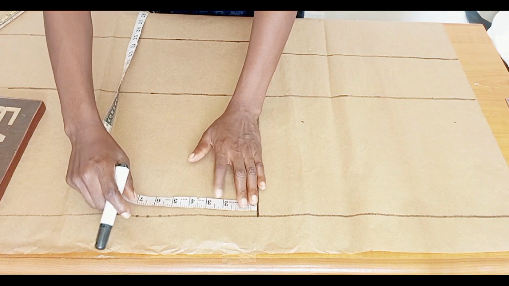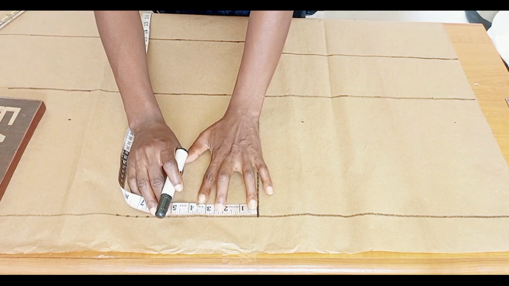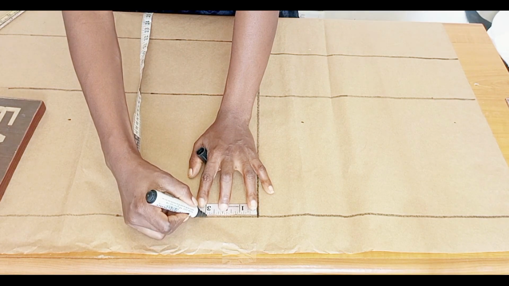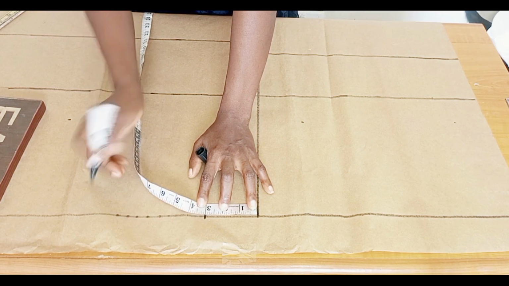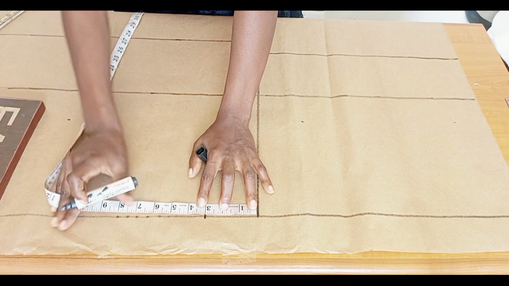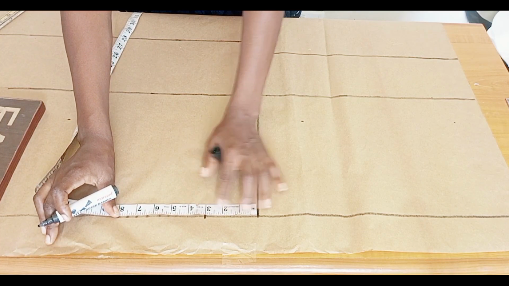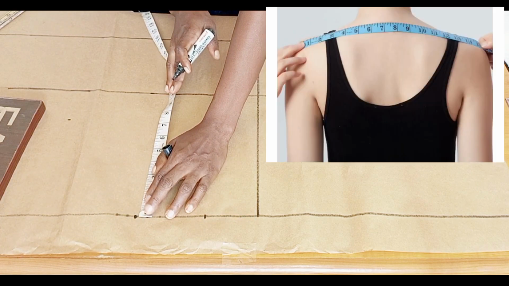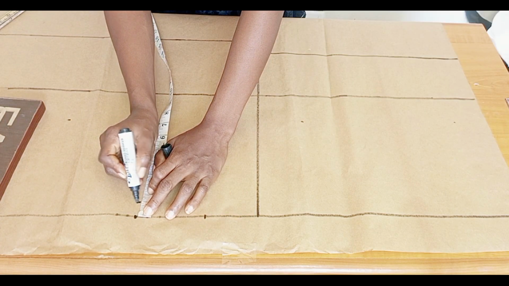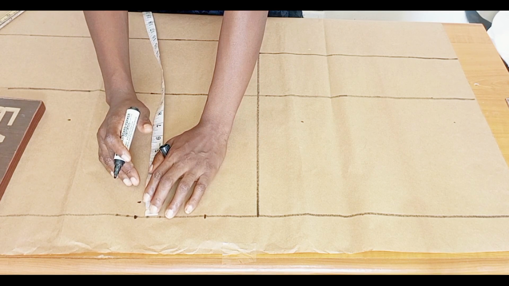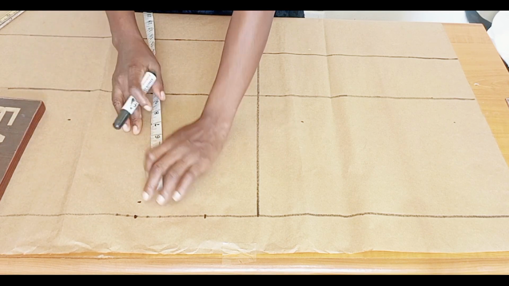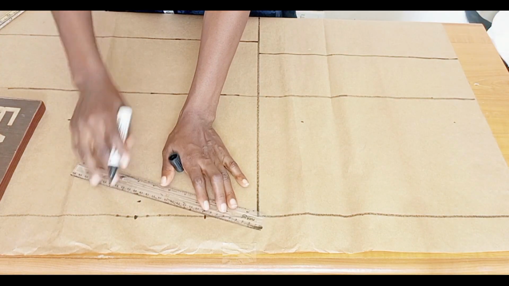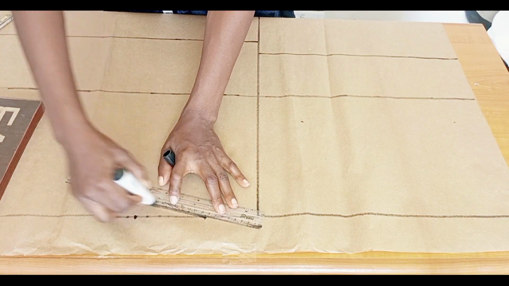Next, I'm going to take the front neck width. I'm going to use 3 inches. It's more like a constant, not really constant, but it actually works for almost every neckline. But you can go ahead and take your client's neck measurement. And then I'm going to mark my shoulder divide by 2, and then I'll come down by 1 inch for my shoulder slope. I'll connect my shoulder slope to the neck width, just like this.